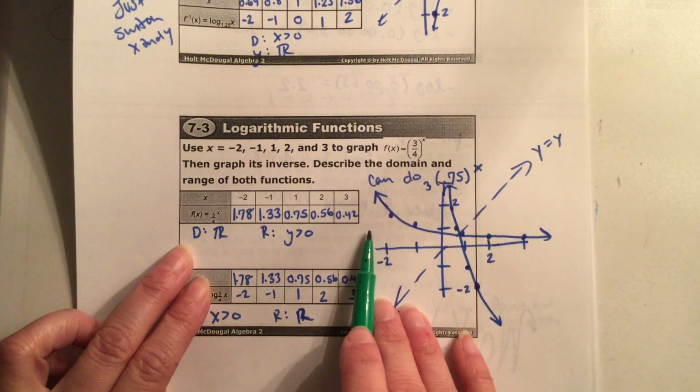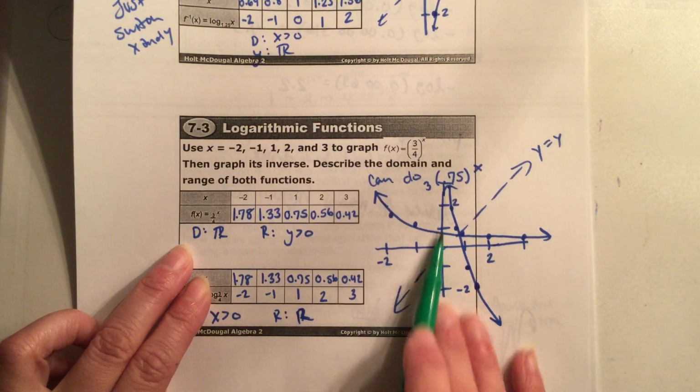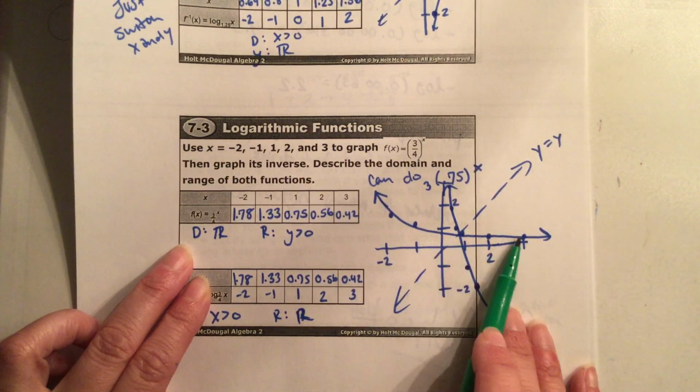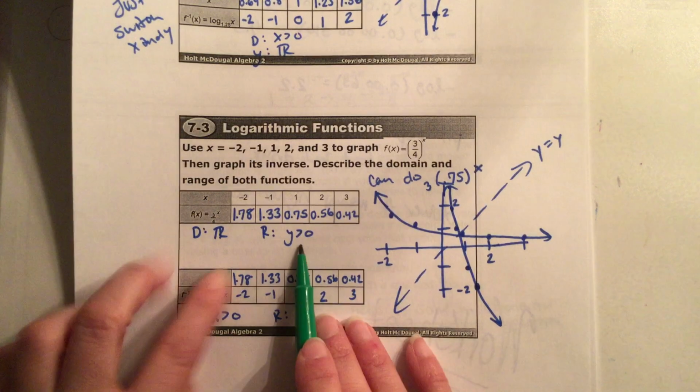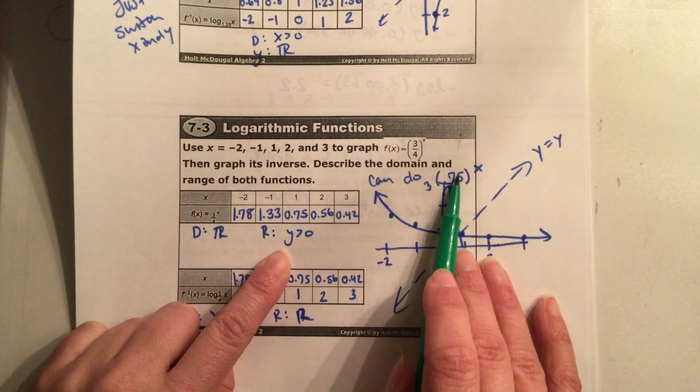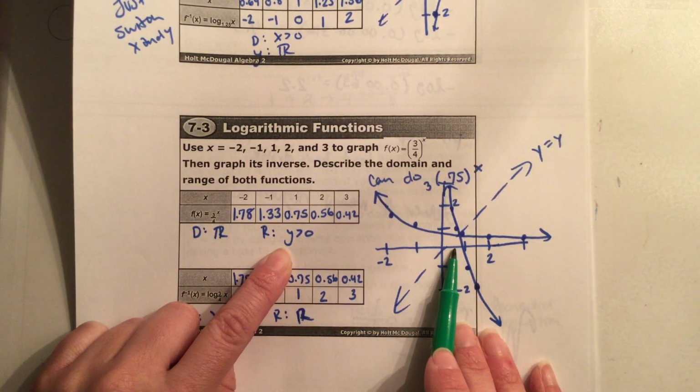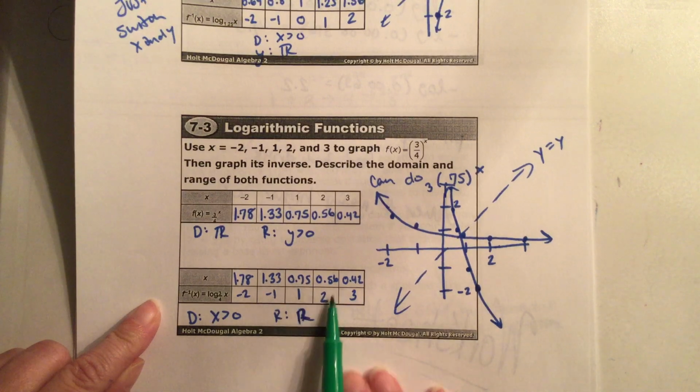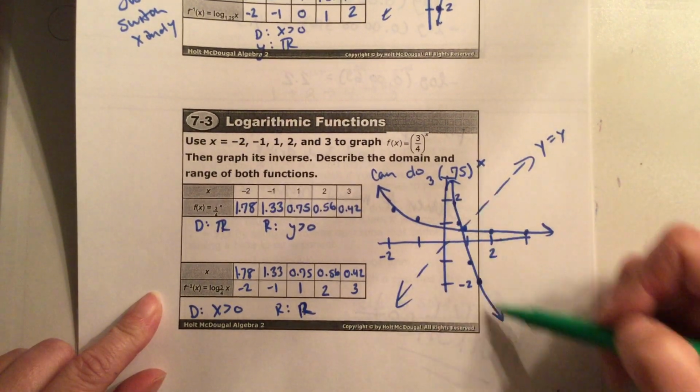Your domain was all reals because it went left, 0, and right, so it was negatives, positives, and 0. The graph stayed above the x-axis, so the y value was greater than 0. Then I just switched all of the x's and the y's, and when I graphed, I got this curve.